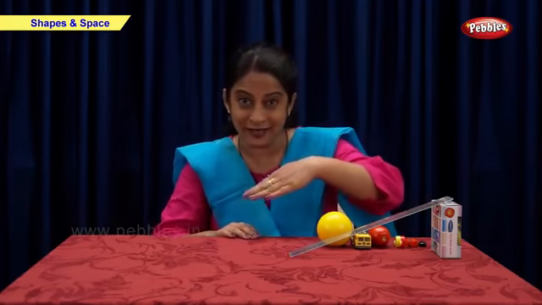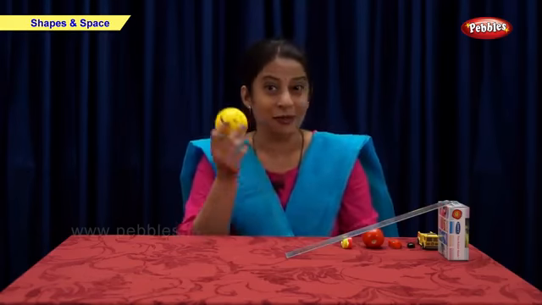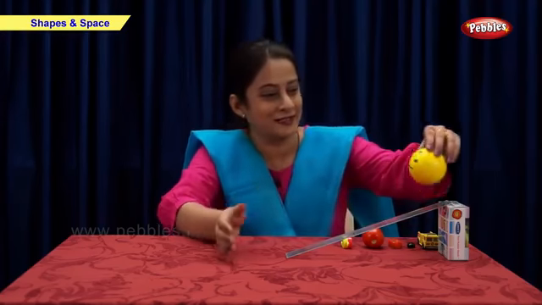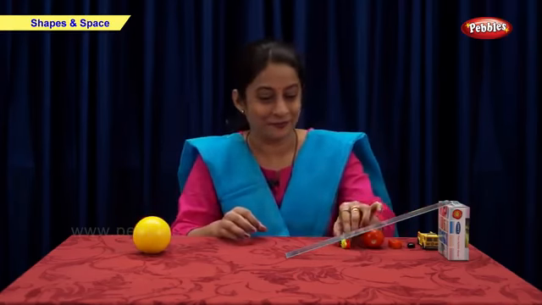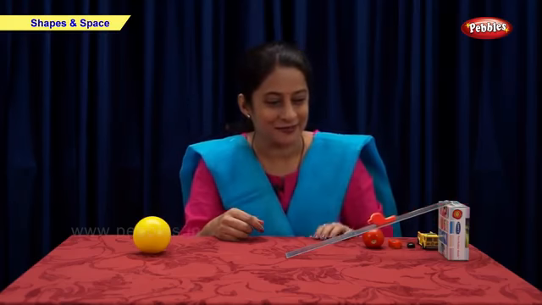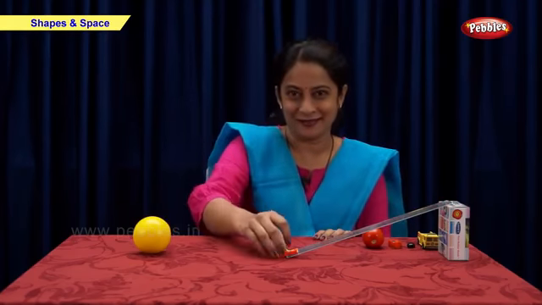Rolling and sliding. Objects with a round surface roll. Objects with a flat surface slide. Now let us see some examples. Ball. Ball has round surface, so the ball will roll. Whistle. Whistle has flat surface, so the whistle will slide.